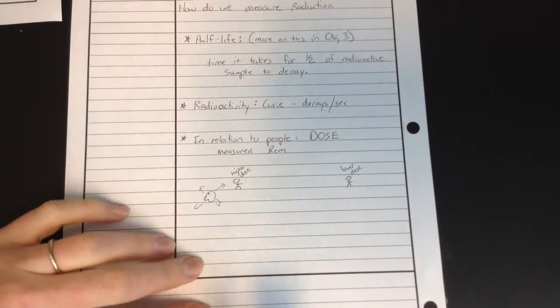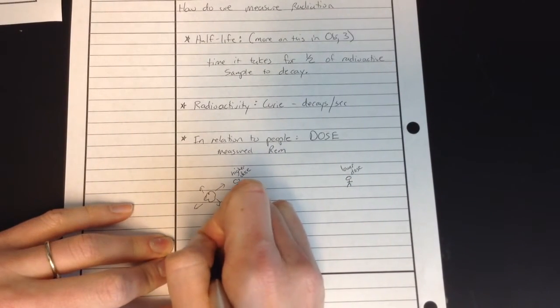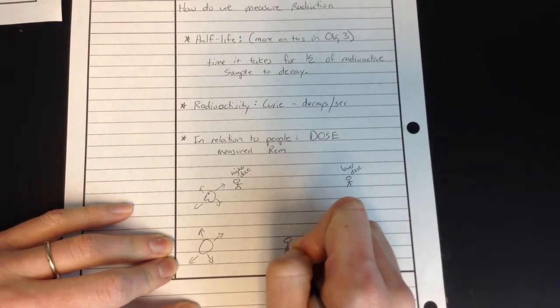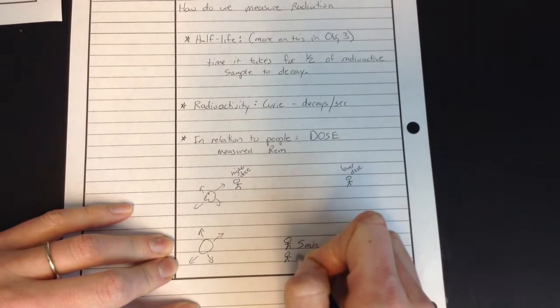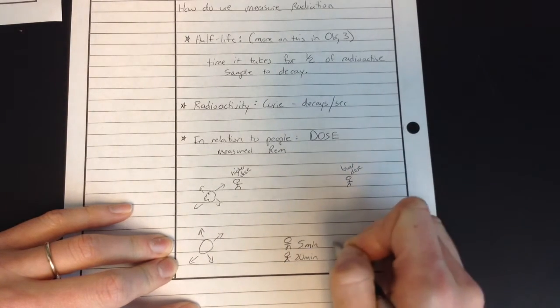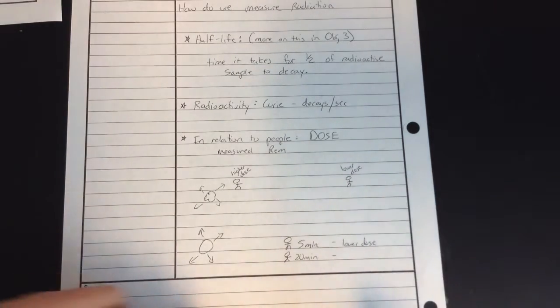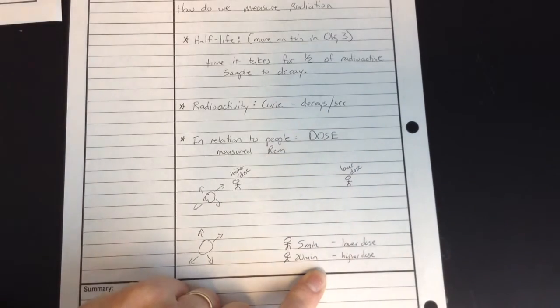Now, the other way you can change your dose is by staying there. So let's say, here's our second example. Okay, so maybe this guy stands here for 5 minutes, and this guy stands here for 20 minutes. This guy's going to get a lower dose because he's exposed to it for less time, and this guy's going to get a higher dose because he's exposed to it for more time.